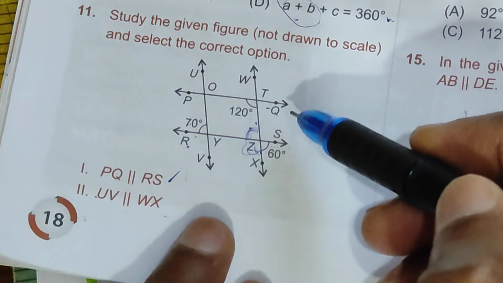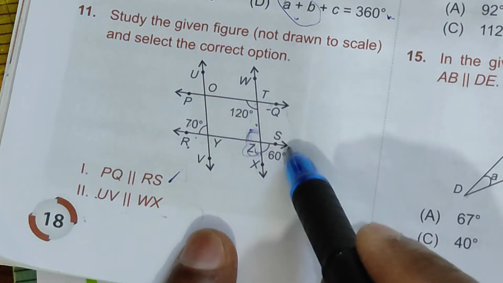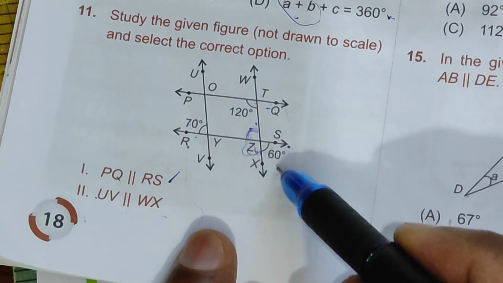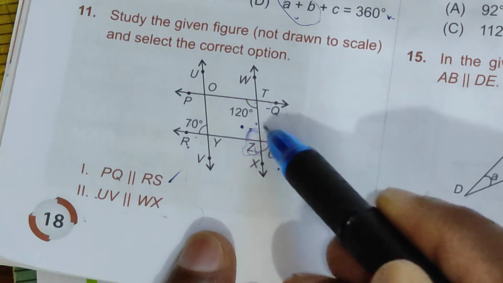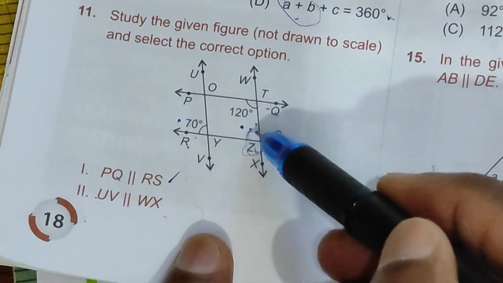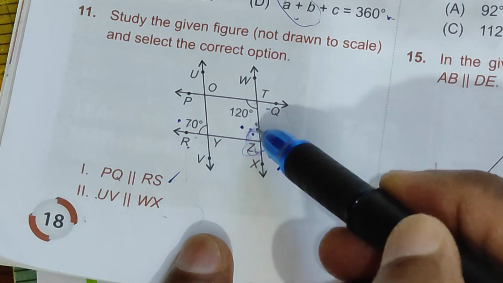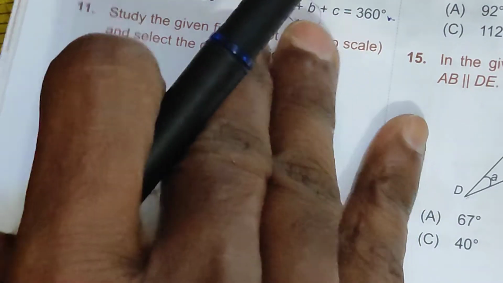As we have one rule, when two lines are intersecting, if this angle is 60, this angle must be 60, as we already got 60. But as per this, this is 70. Yes or no? So this is mismatching. So UV and WX are not parallel to each other.